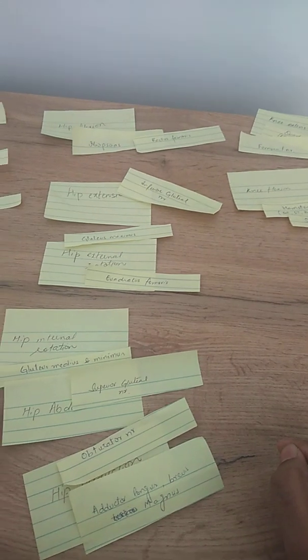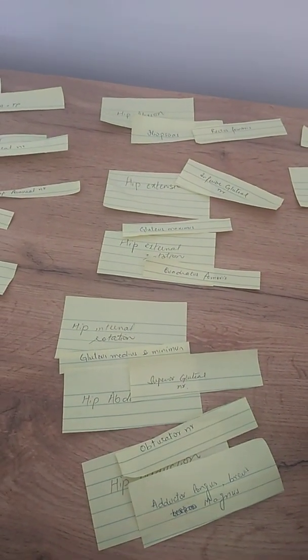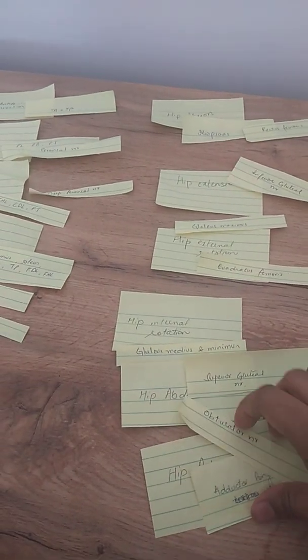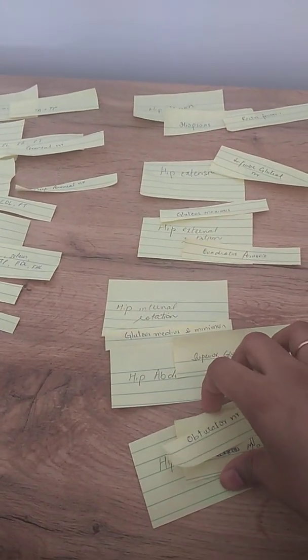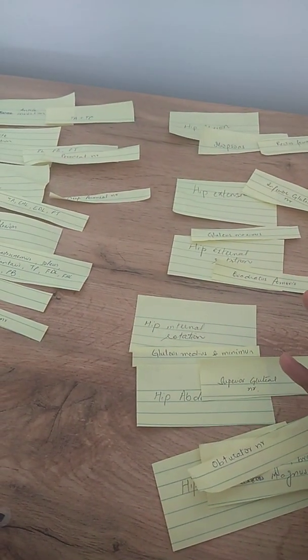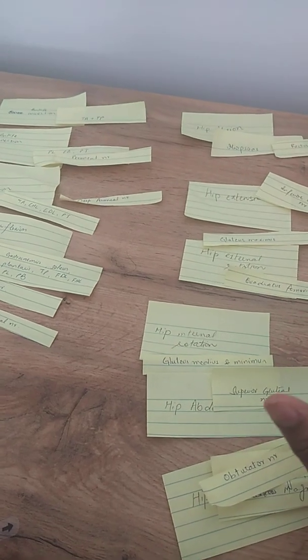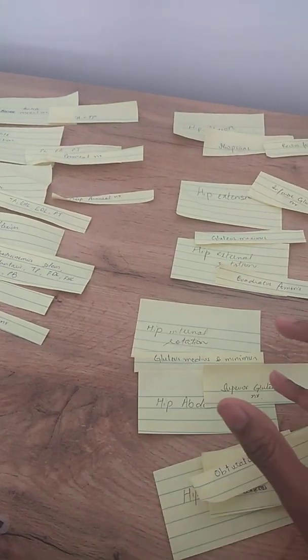You can make this also for the upper limb and also for other regions. And the other thing is you can make the pairs and you can just bind them together, and whenever you want to play you can just shake the box or mix them and then play the game.